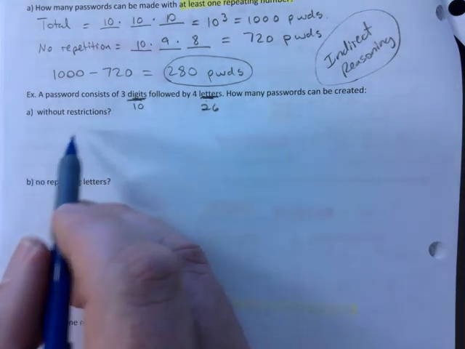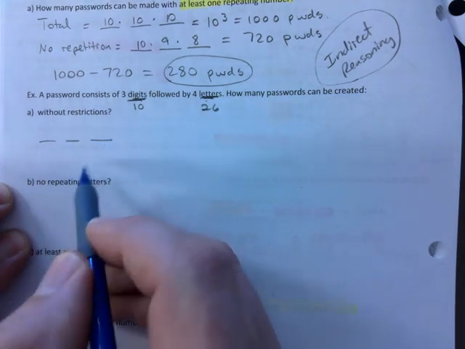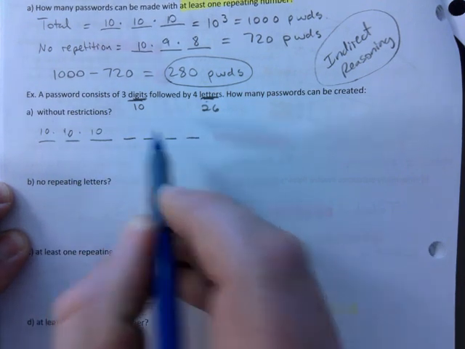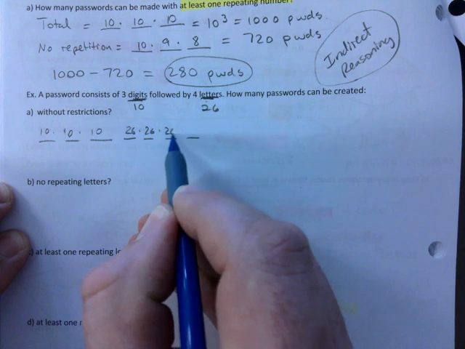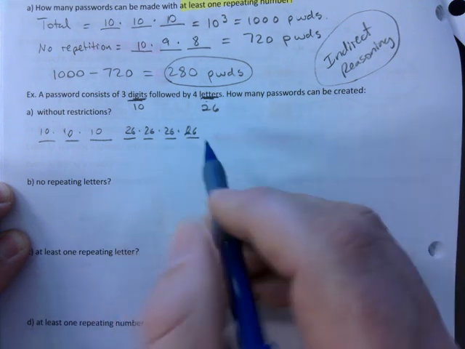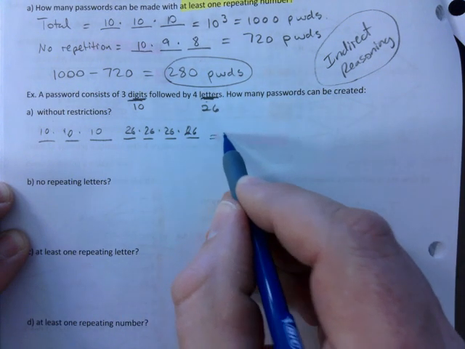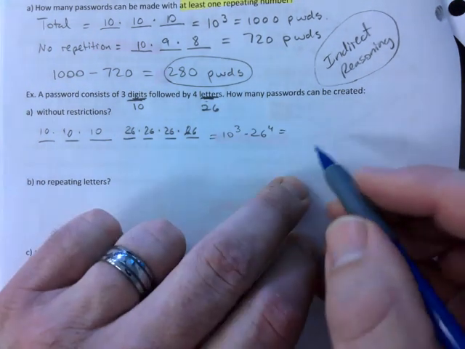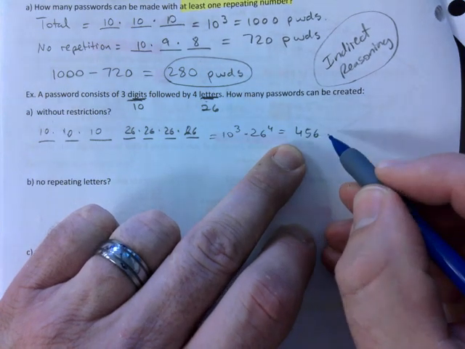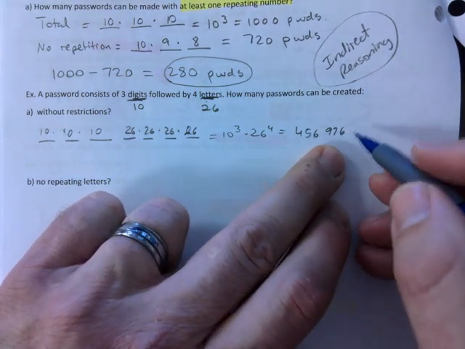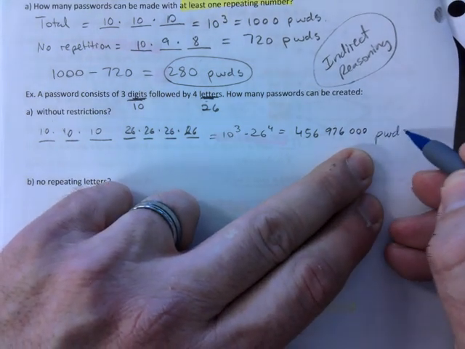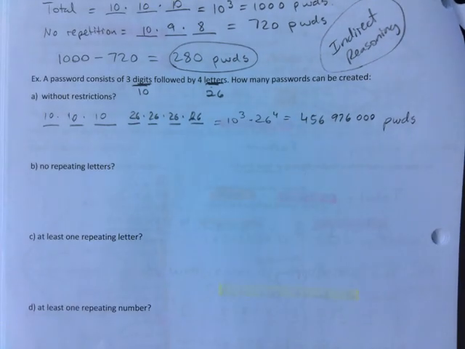Without restrictions, it's 10 cubed times 26 to the power of 4, so repetition is allowed. This is probably the quickest way to enter it into a calculator. That ends up being 456,976 followed by 3 zeros, so 456 million passwords. Add some kind of unit to it: combinations, passwords, you name it.